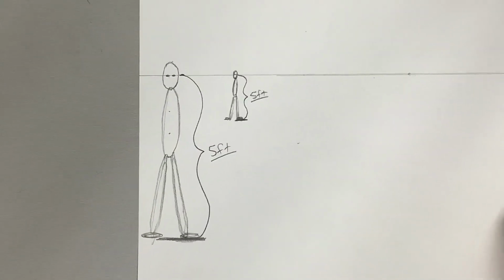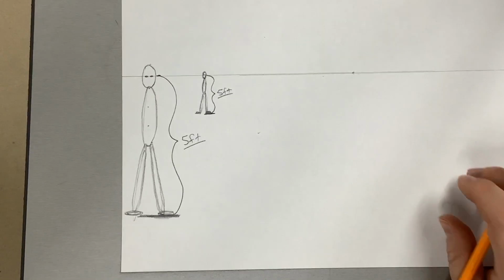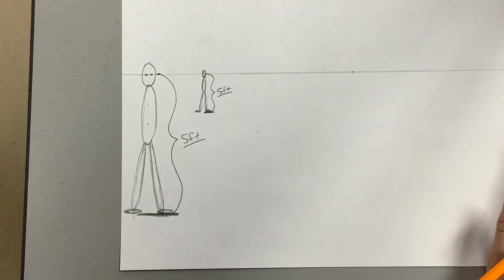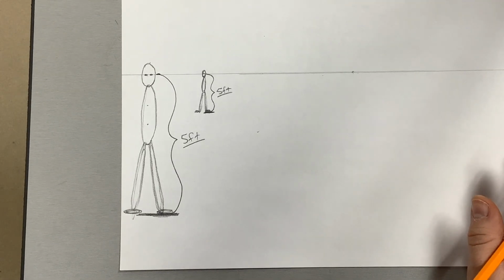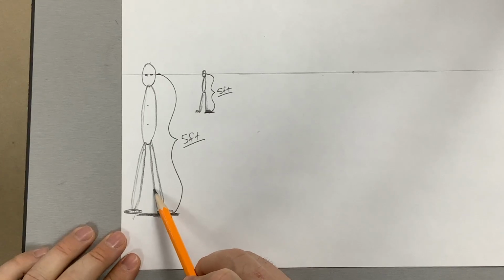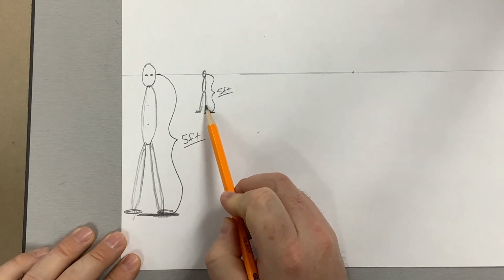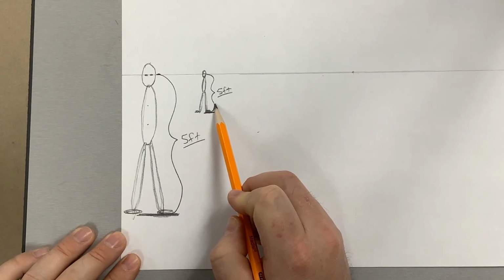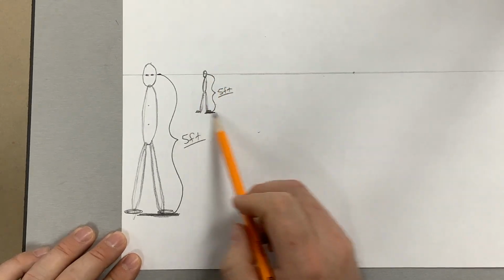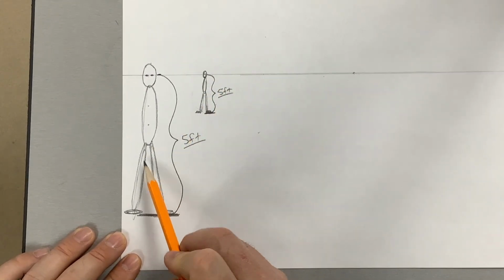I'll zoom out so that has a little bit more context. Both of these figures are the same height. Their eyes are at the same height off the ground. It's just that this figure is closer to us in the foreground, and this figure is further away toward the background. Does that make sense? Okay. The height of this figure has nothing to do with the height of this figure.